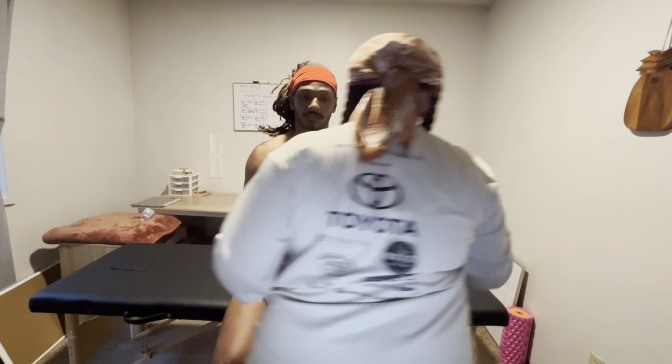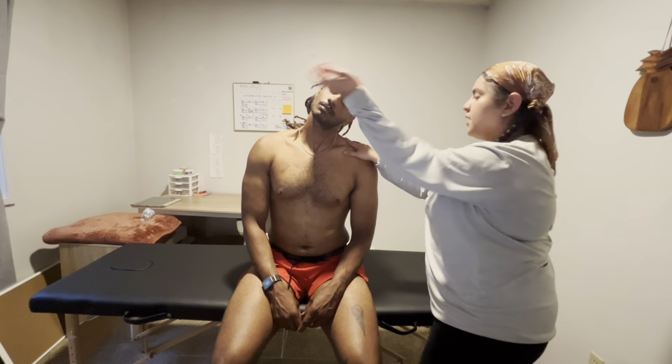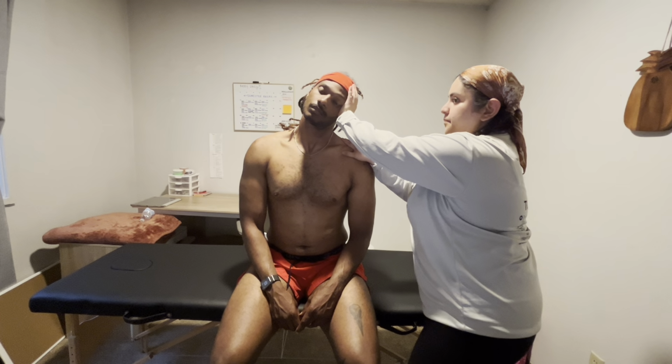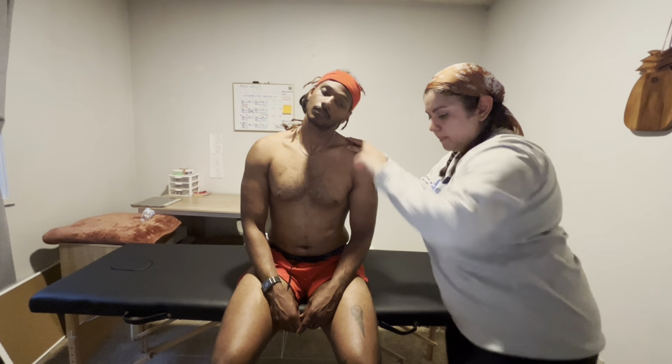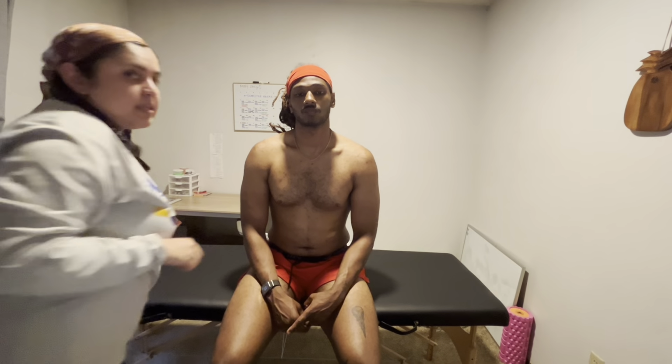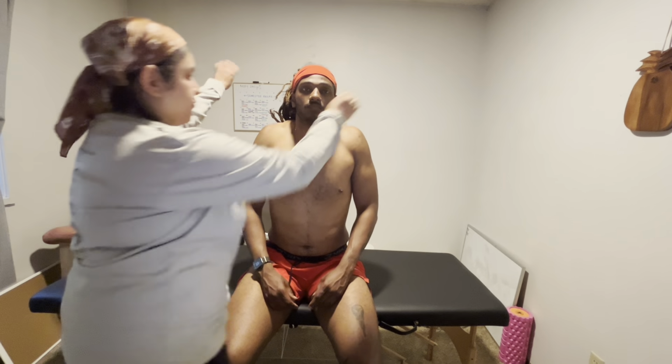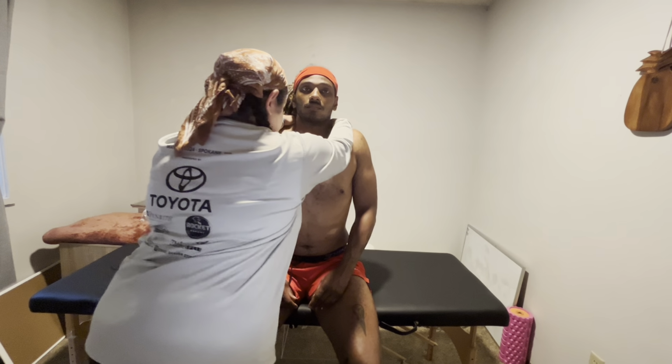Moving to the other side and doing the same thing, applying resistance there. Now we will move on to C4, which is shoulder elevation. So I'll have him shrug his shoulders for me, and I will apply some resistance there.